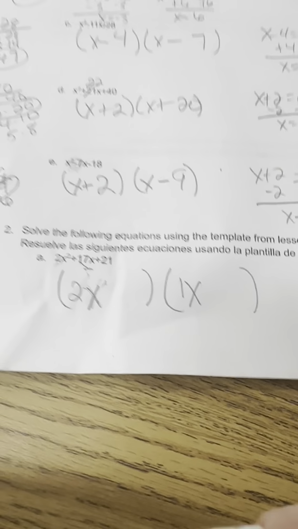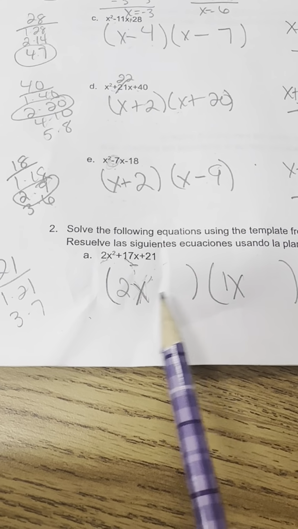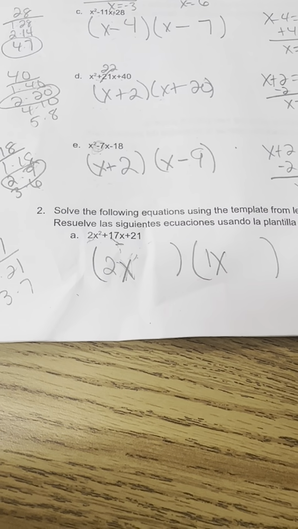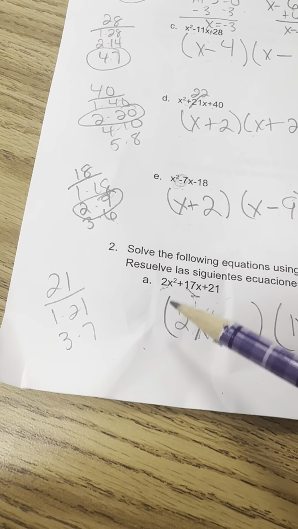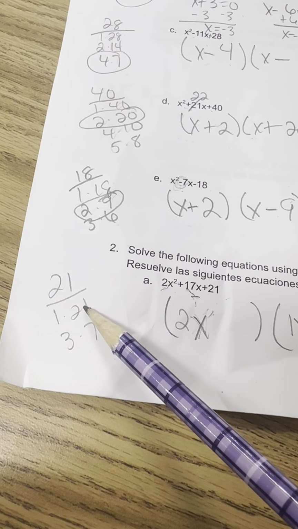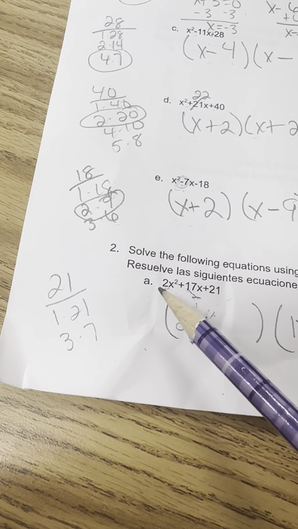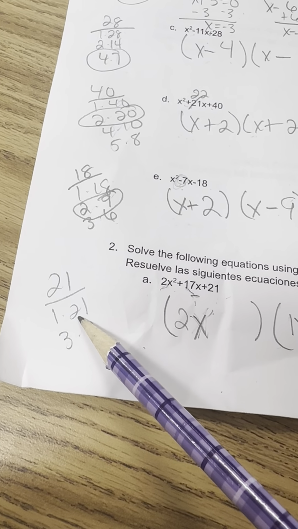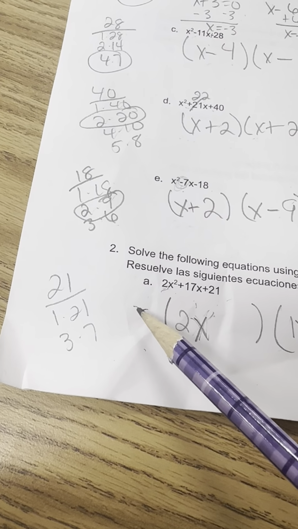Now I need to figure out how all of these numbers work together to get me to 17. So if I just start by working with the numbers, I can do 2 times 1, which would give me 2, plus 21, which would give me 23. That doesn't work. 2 times 21 is 42. That's way bigger than 17, so that probably won't work.